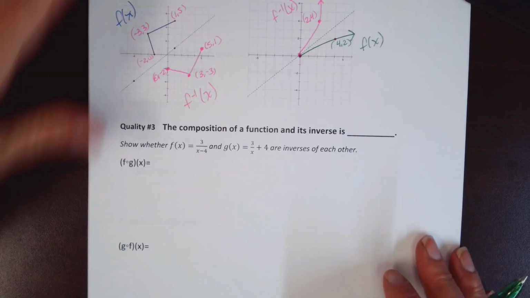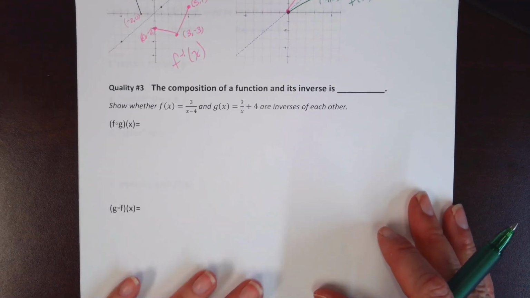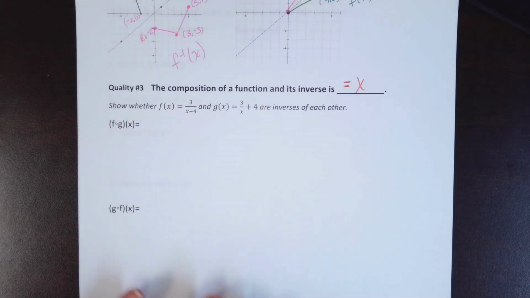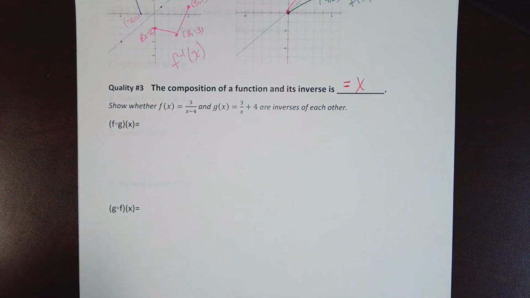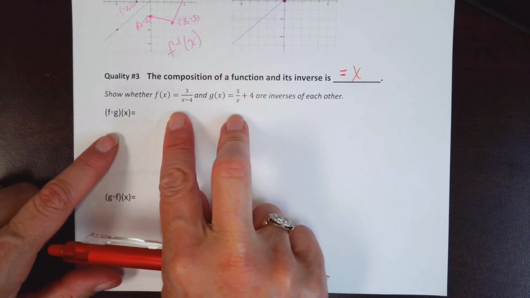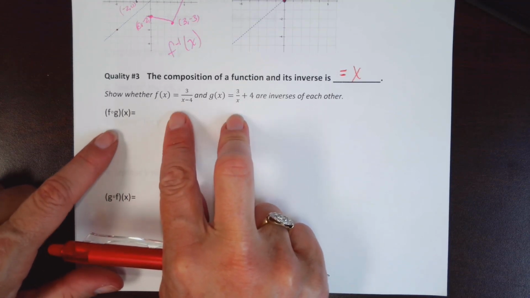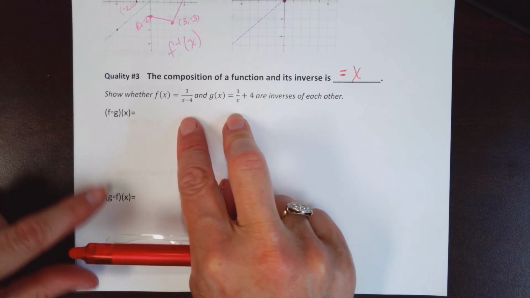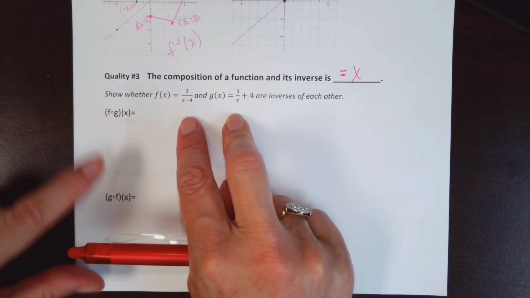And then our third quality was that the composition of a function and its inverse is always going to come out to equal x. All right, we're going to practice that. We've got two functions, f of x and g of x, and we want to show if they are inverses of each other or not. So to do that, we want to do the composition in both directions.